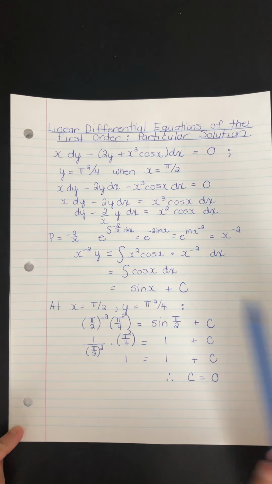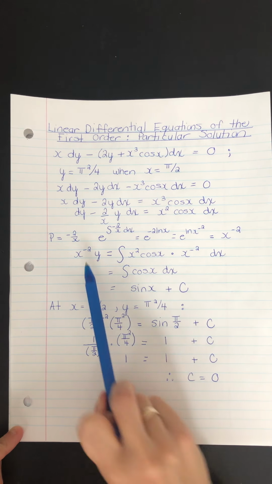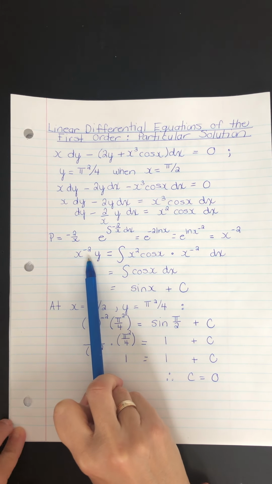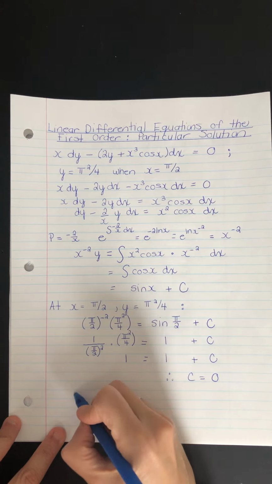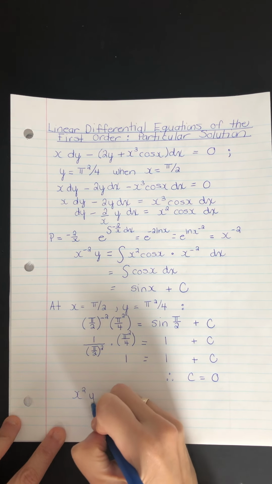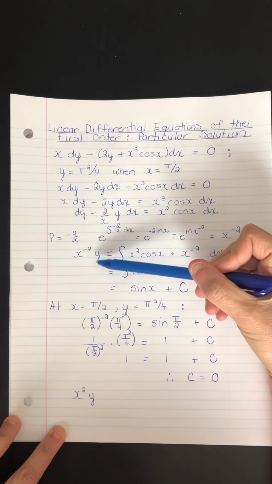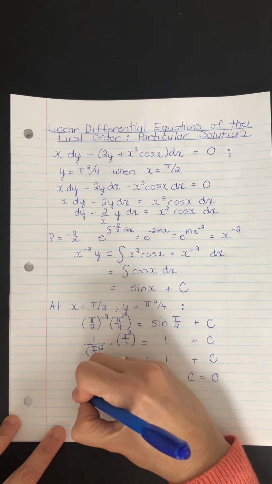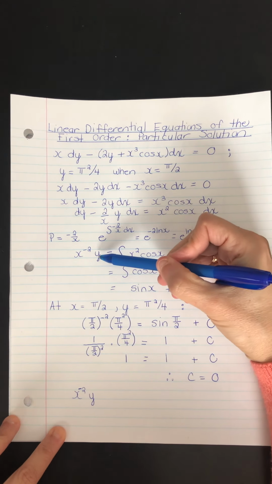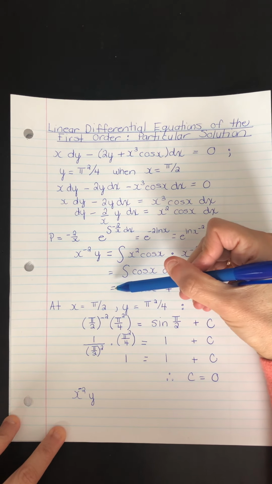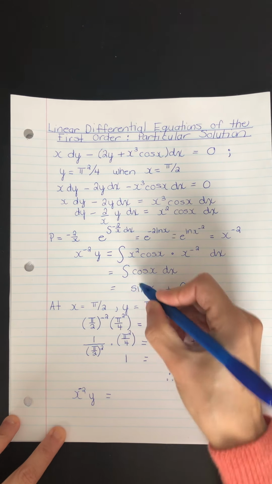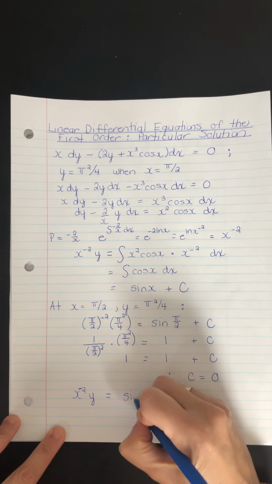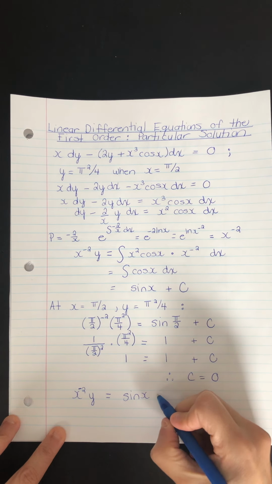And so that means right here is a 0. So our equation now simply becomes x to the negative 2 y is the left side, equals sine of x, and now it would be plus 0 right here.